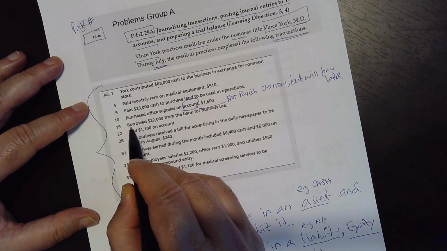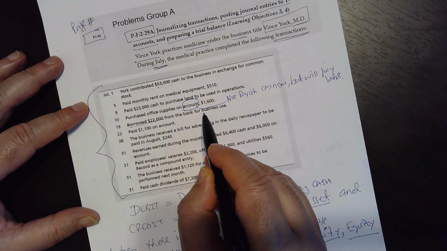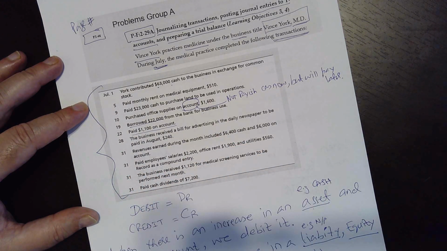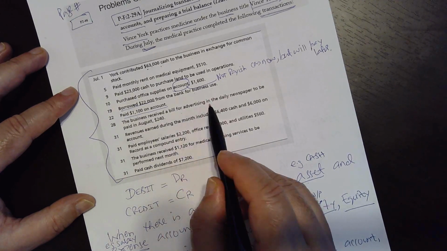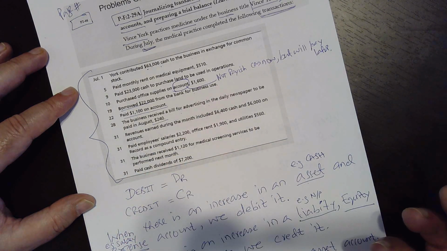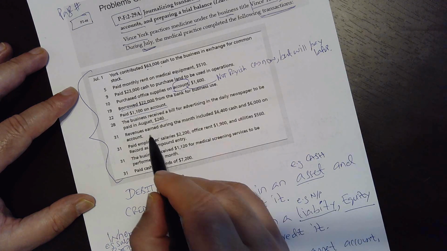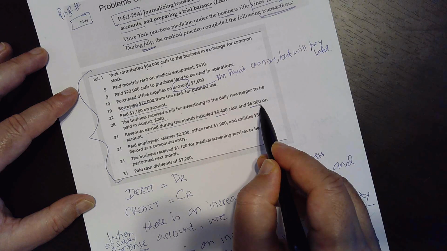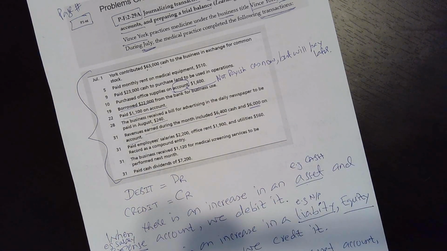Then they have borrowed $22,000 from the bank for business use, paid $1,100 on account. Whatever they have purchased in the past on account, a liability. Then the business received a bill for advertising in the daily newspaper to be paid in August, $240. So they're receiving a bill. Revenues earned during the month include $6,400 cash and $6,000 on account. Means the patients give this doctor $6,400 cash and they promise to pay later.